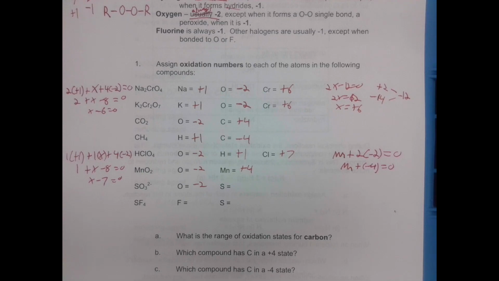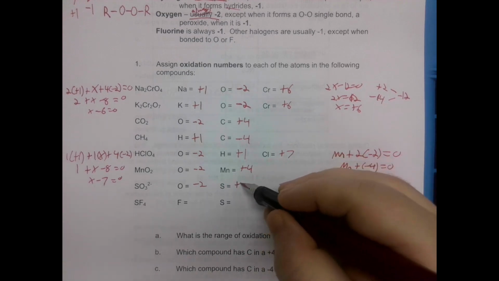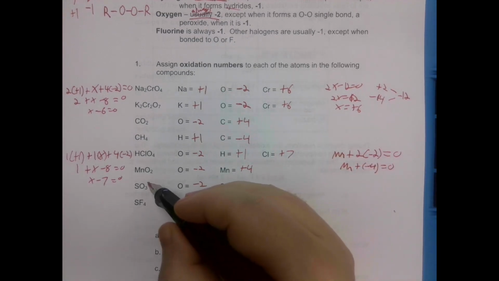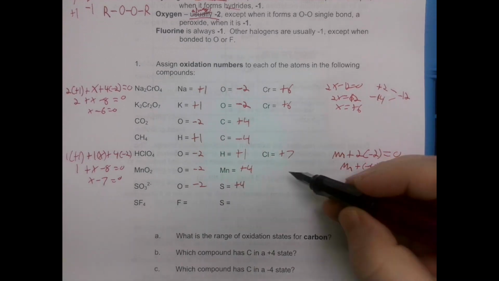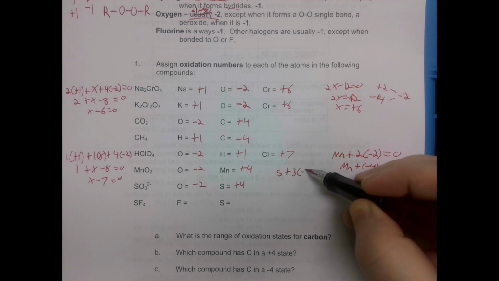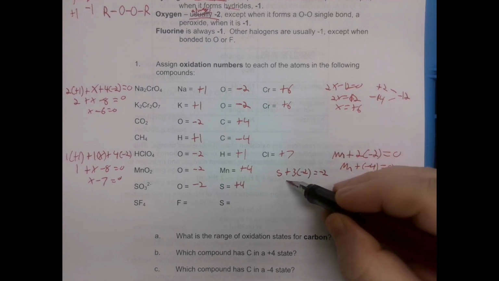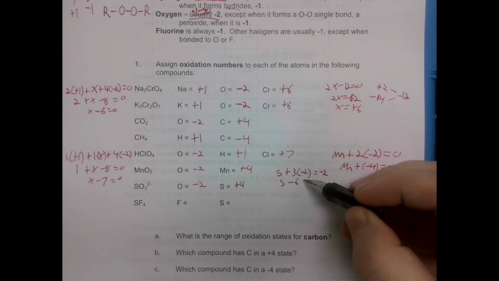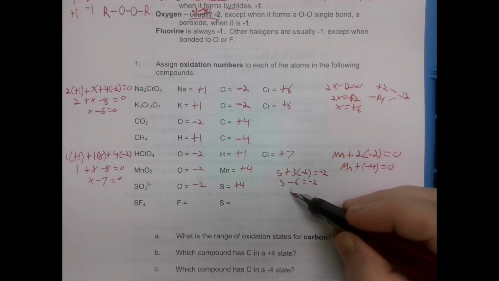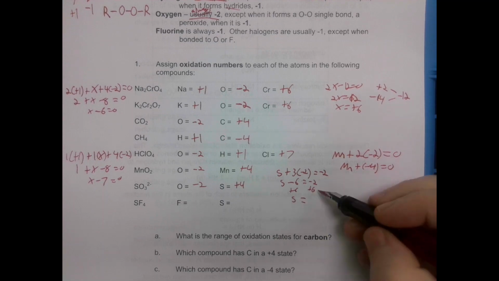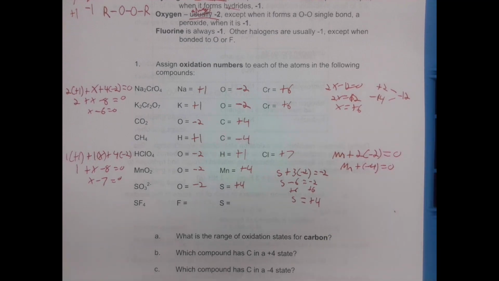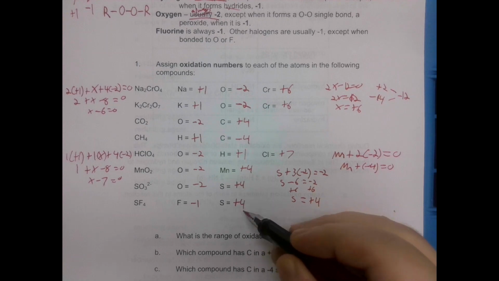What would sulfur be in sulfite? It is +4. Now we have the charge sum to -2. So we have sulfur plus 3 oxygens has to equal -2. So sulfur minus 6 equals -2. Add 6 to both sides. We get sulfur is equal to +4. What would fluorine be? -1, it's the most electronegative, which means sulfur must be +4.